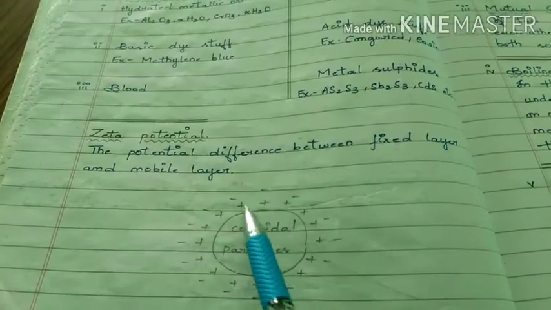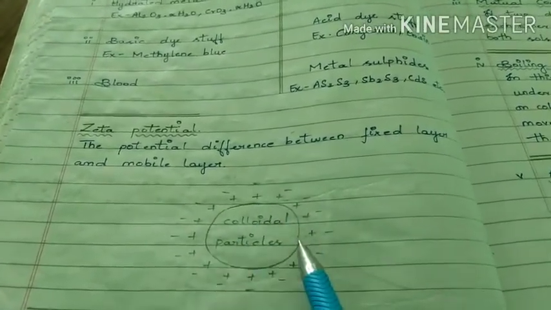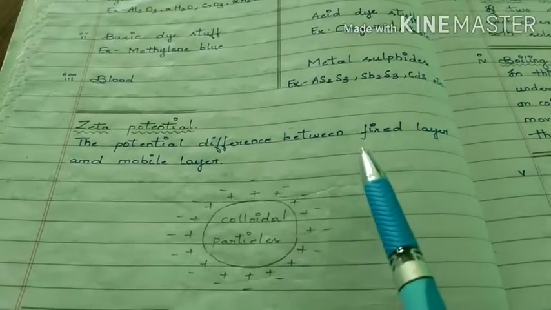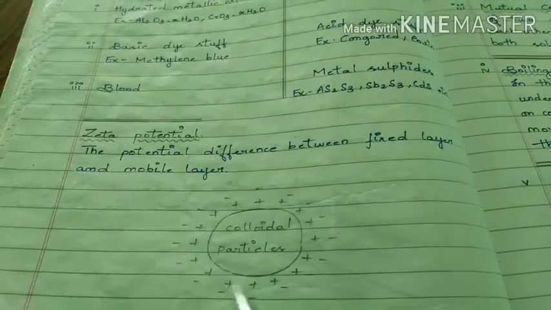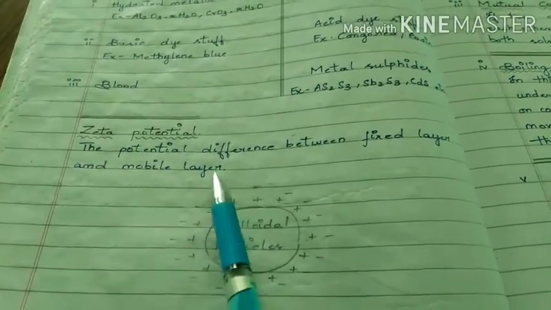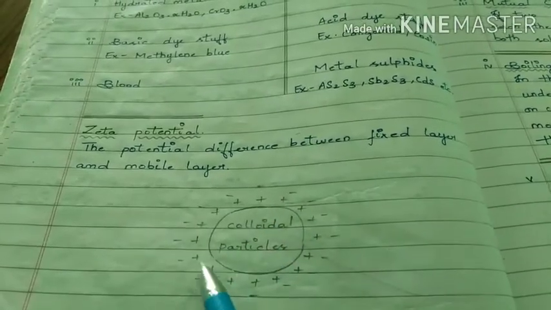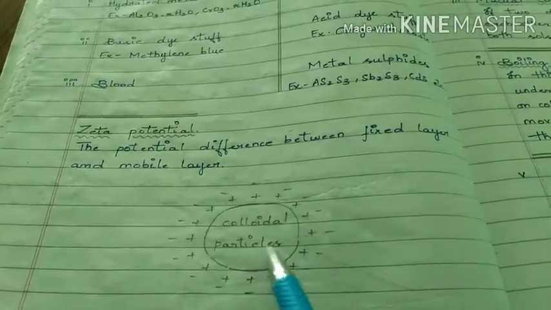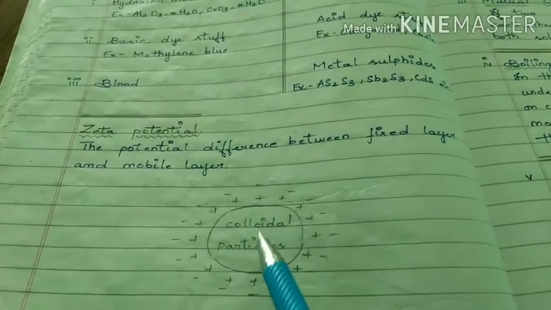That means the charge around the colloidal particle is called the fixed layer. The charge around the fixed layer is called the mobile layer. I repeat once again. The layer which is around the colloidal particle is called the fixed layer. The layer which is around the fixed layer is called the mobile layer.